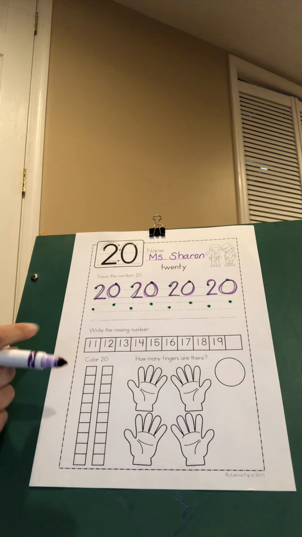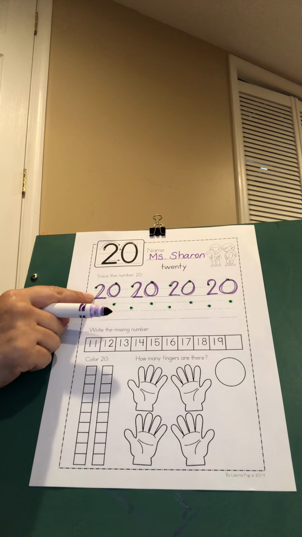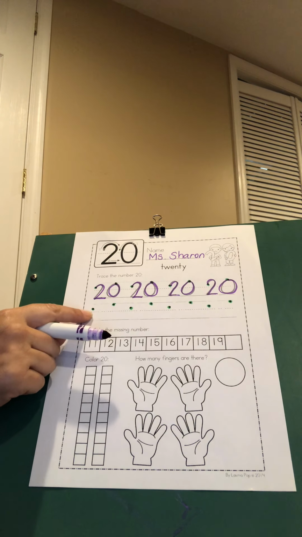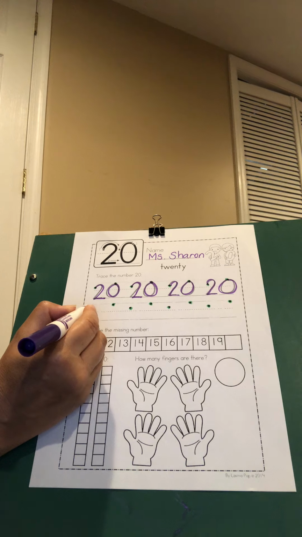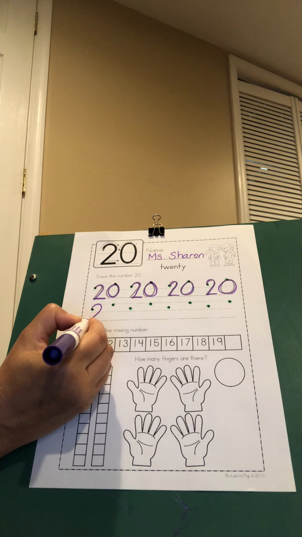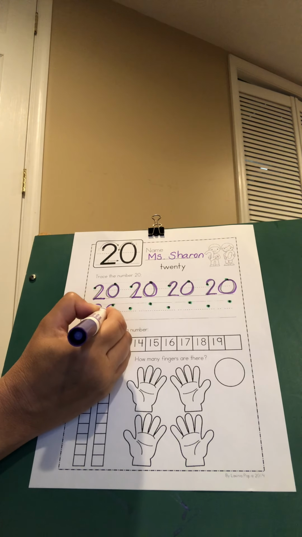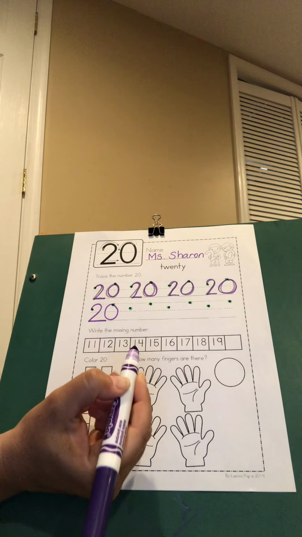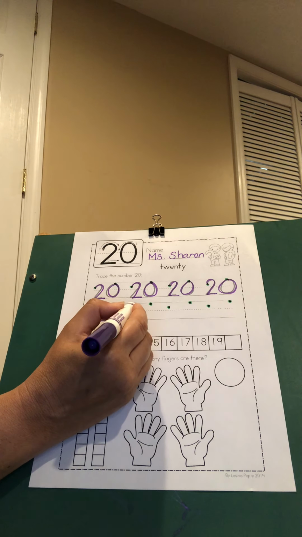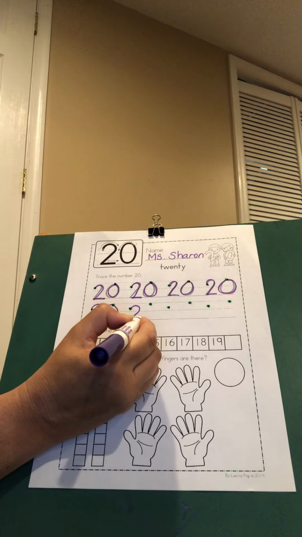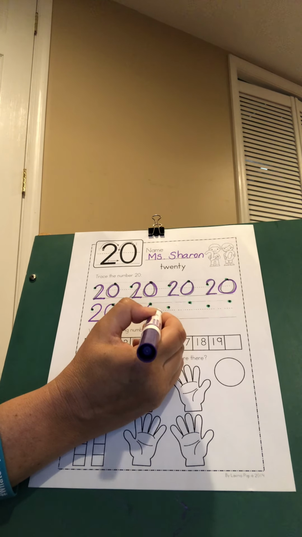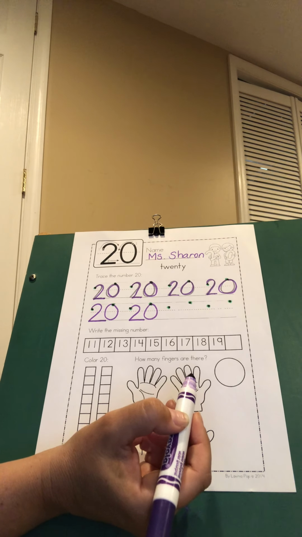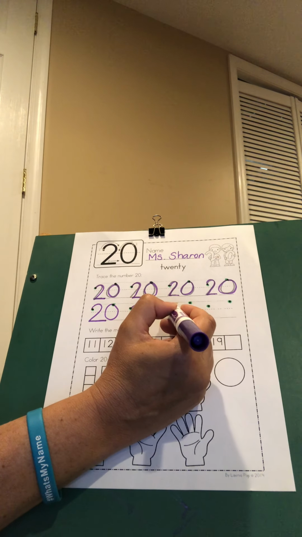Okay, darlings, ready? Now we're going to look at the 20s that we just traced, and we're going to come down to the next row and we'll copy exactly what we made. So just don't forget that your 2 goes first. A 2 and a 0 makes 20. Big curve around and a line across the ground and a big circle or oval, nice and round.